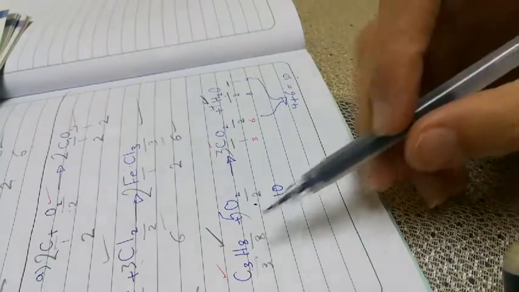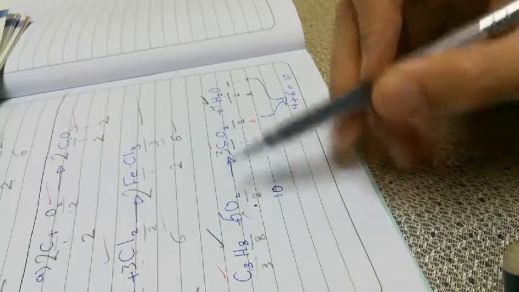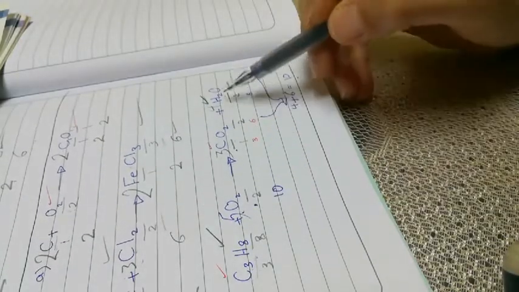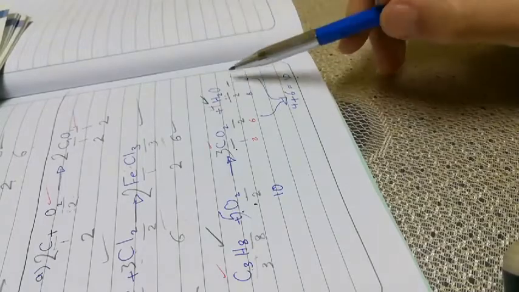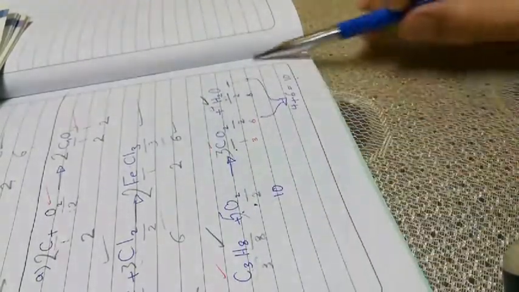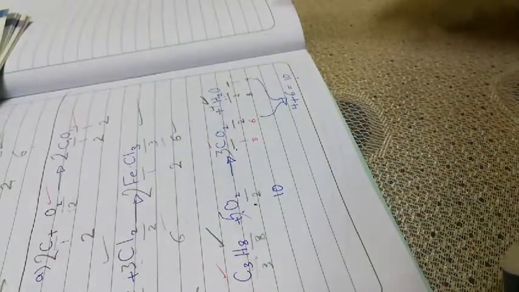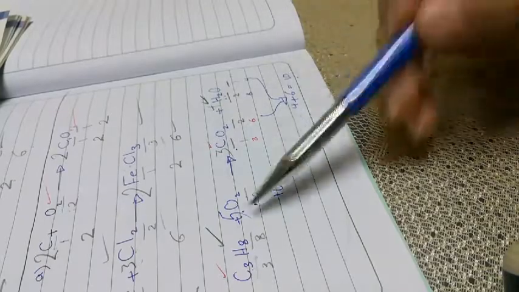That's it. So the final answer is 5 O2, 3 CO2, and 4 H2O. Is it important to do it like this in your exam later on, inshallah, when we come back to school? Yes, you must do it, to prove or to show me that you understand what you did here.